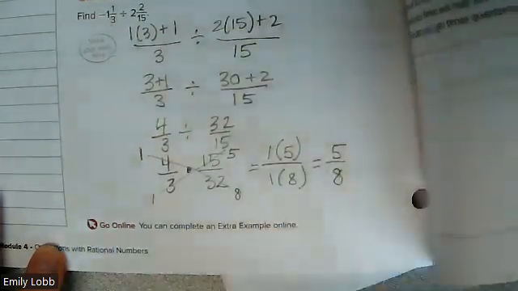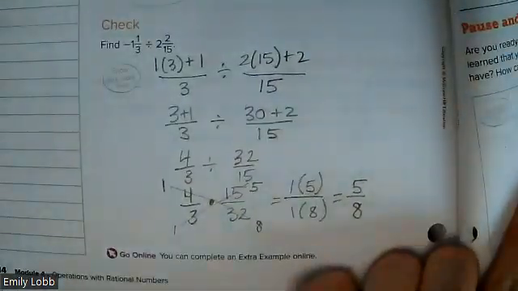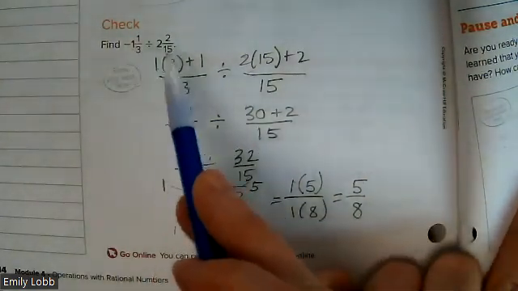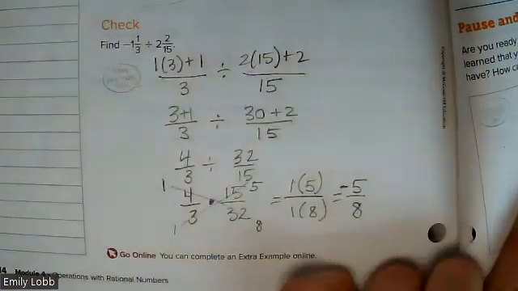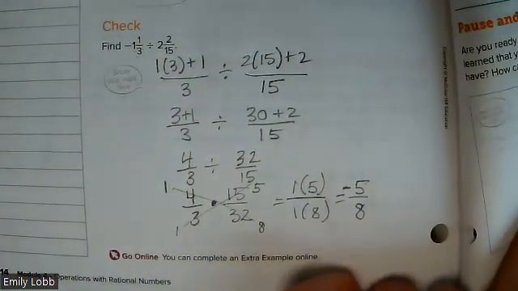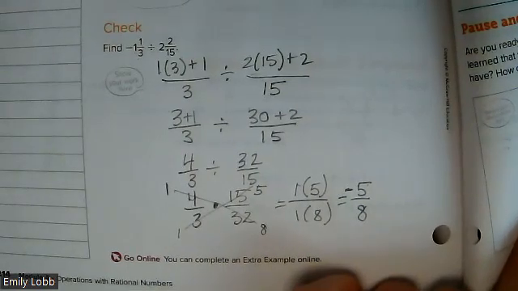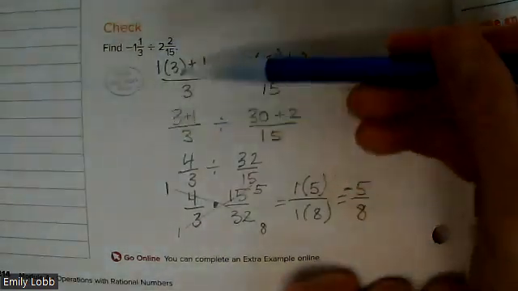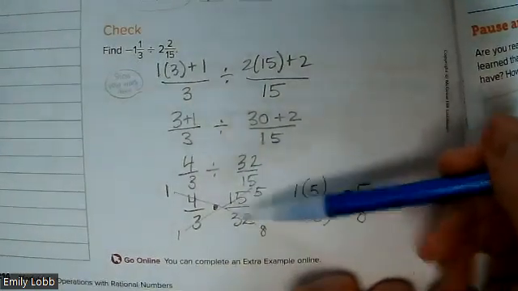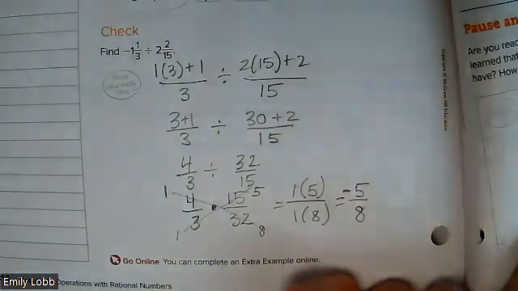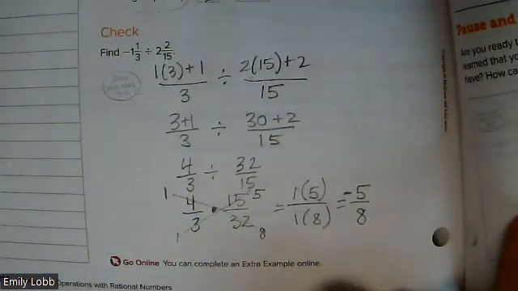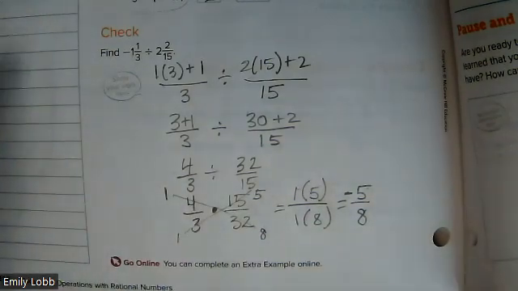I can't simplify this any farther, but I do need to decide if it's positive or negative. My signs here were different, so my answer is going to be negative. It's a lot to account for and a lot of steps, right? This took me 7 steps. A lot. We have to be able to put all these things together, right?